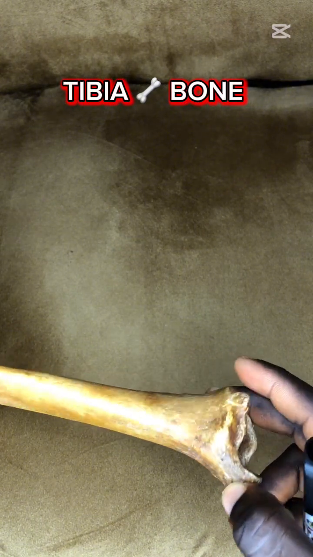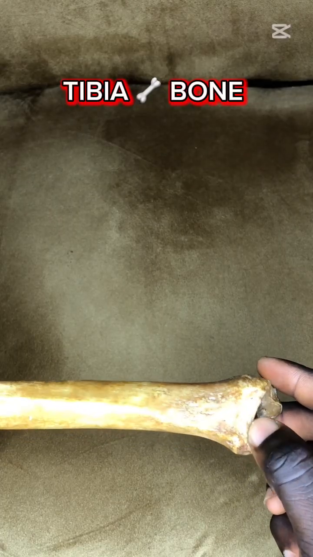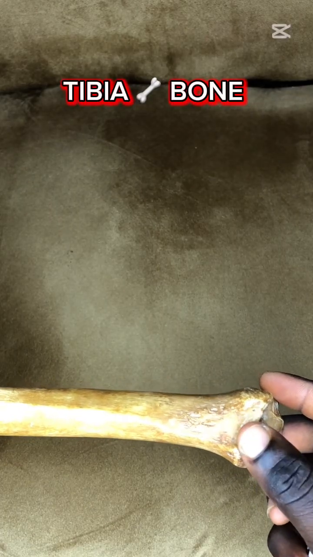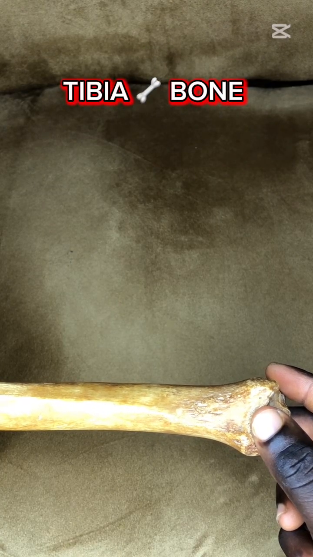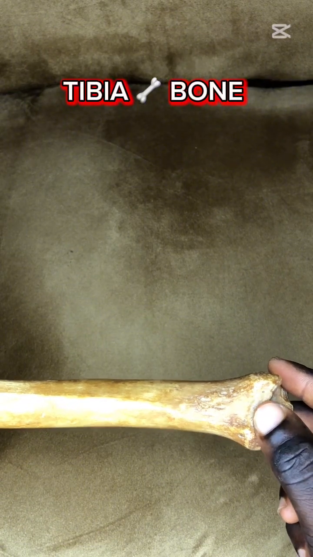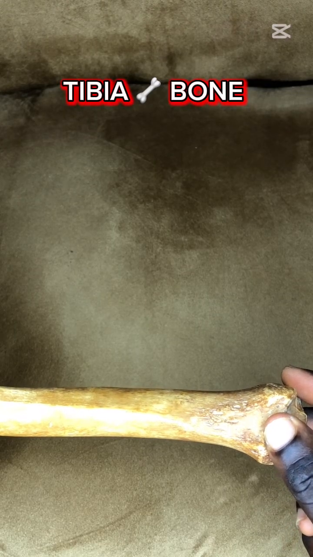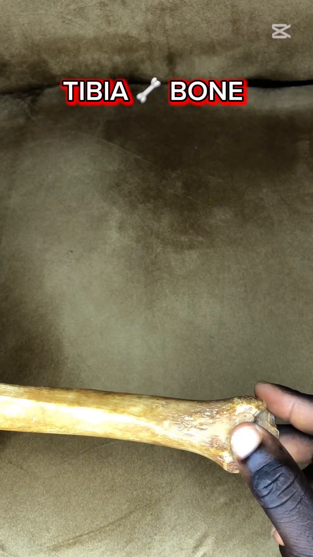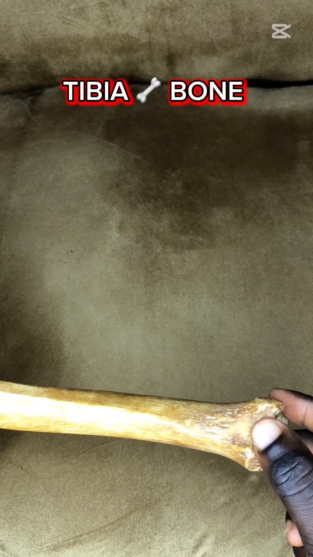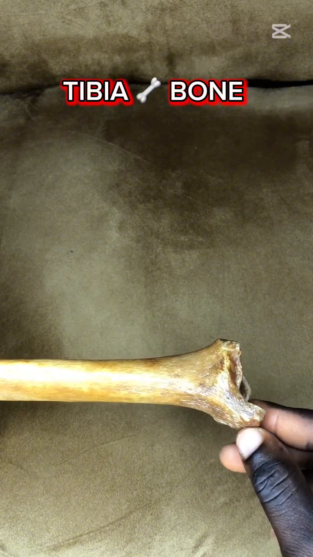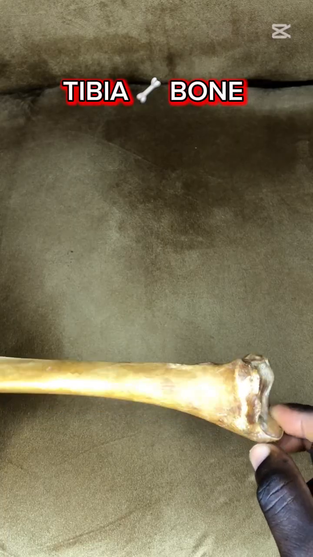However, on the lateral aspect of this distal end, which is on this region, there is a notch which is called the distal fibular notch. It receives the distal end of the fibula to form the distal tibiofibular joint. Recall that the lateral malleolus is formed by the distal end of the fibula, while the medial malleolus is formed by the distal end of the tibia, right?